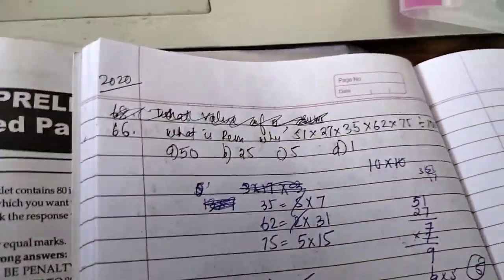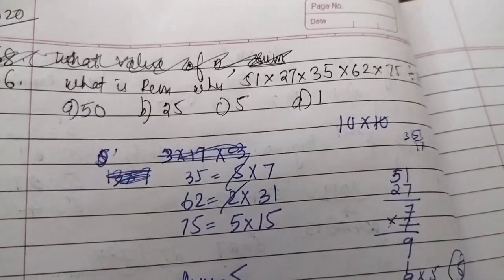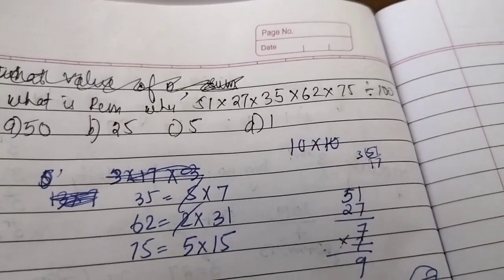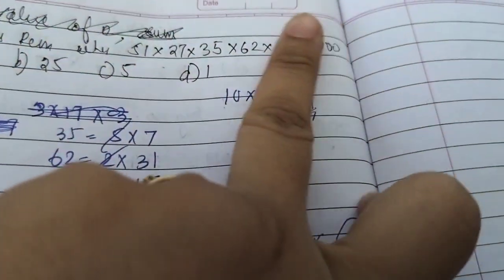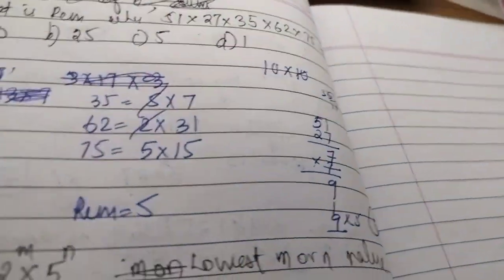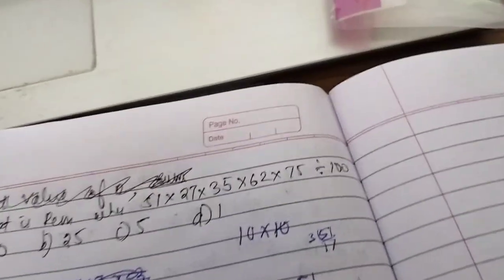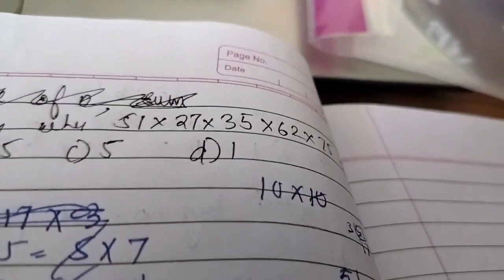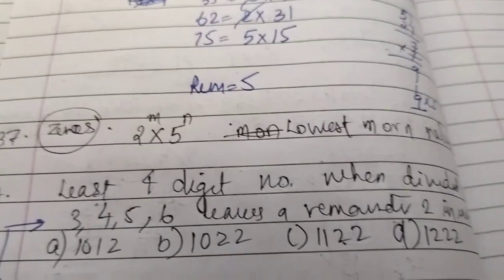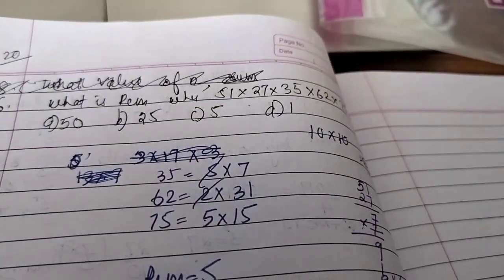Now 2020, this is the question. We need to find the remainder. Okay, what is the remainder when it's divided by 100? Now, as I think I've mentioned earlier as well, whenever this is given hundreds, then you can just take out the zeros, right, from 5 and 2. So that's what I've done here.